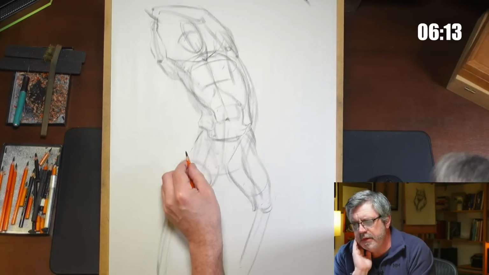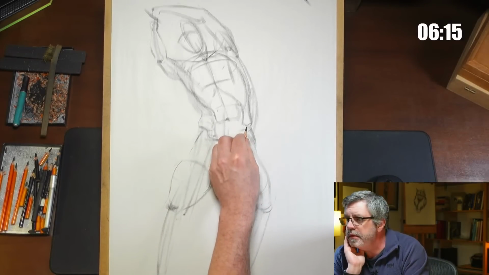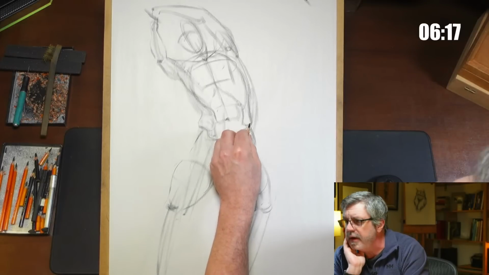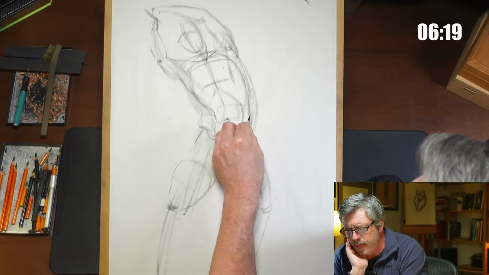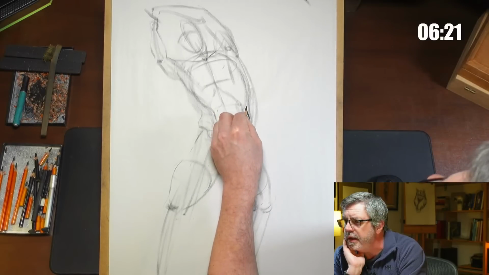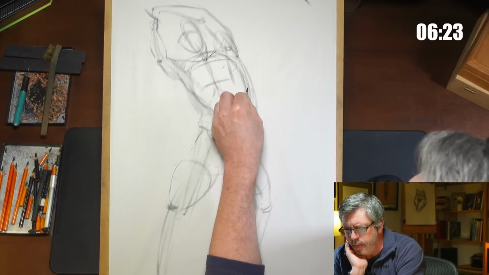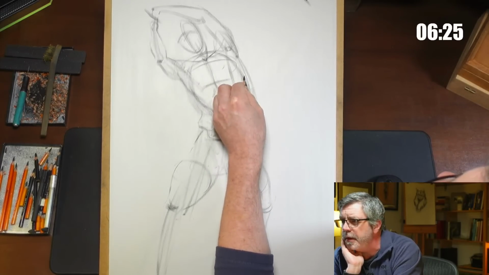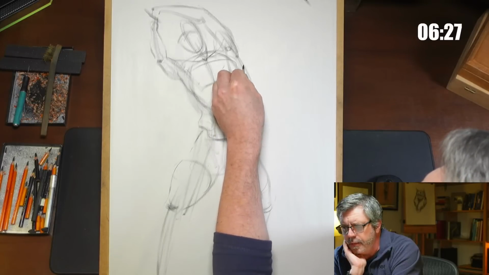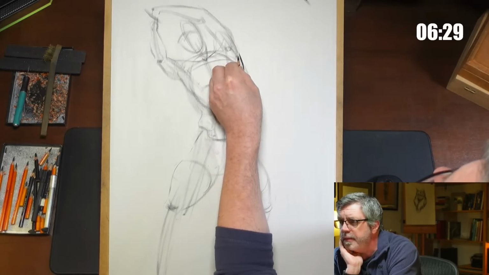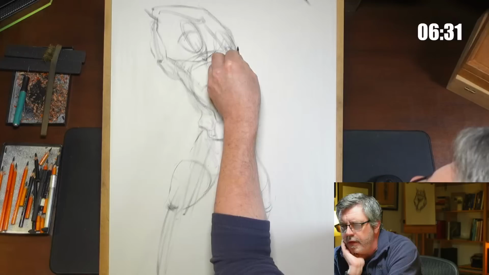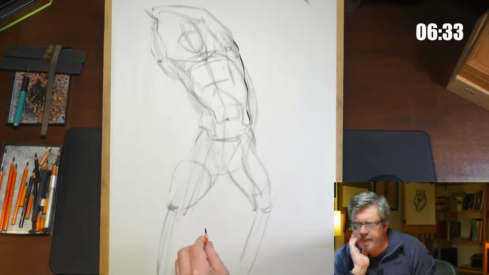All right, I'm going to get into this now, find some ideas, hopefully. Oblique, rib cage coming up, meeting up with the latissimus here, and the deltoid sitting in there.